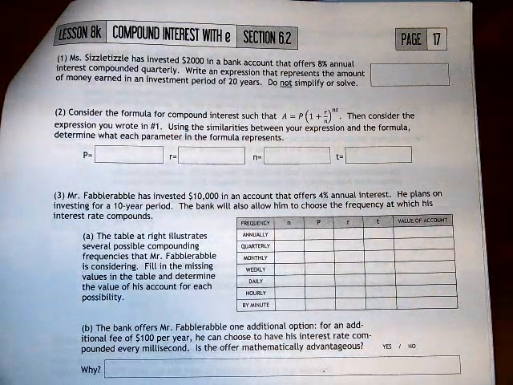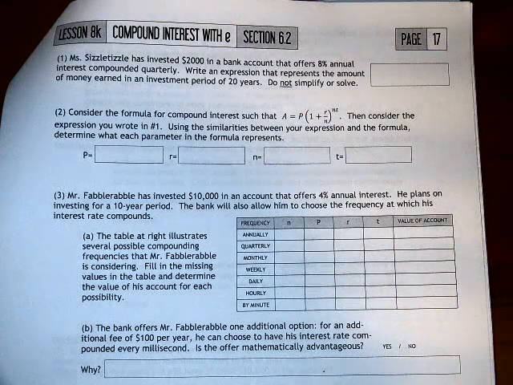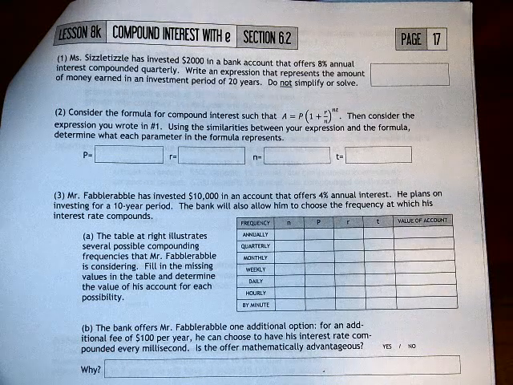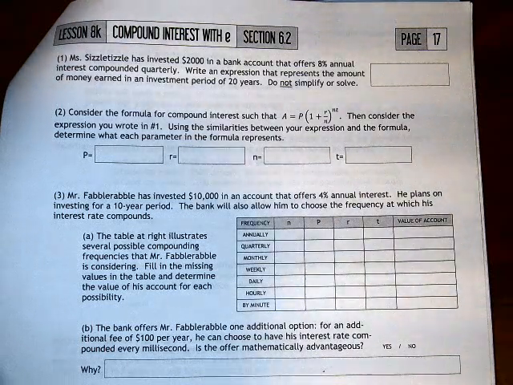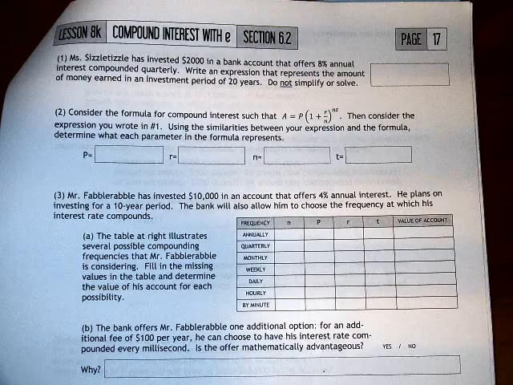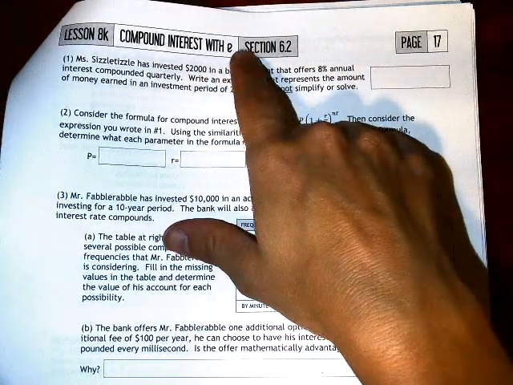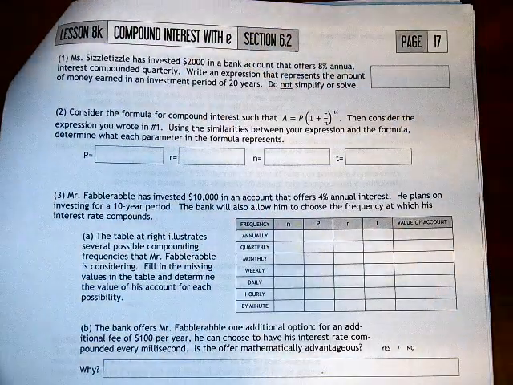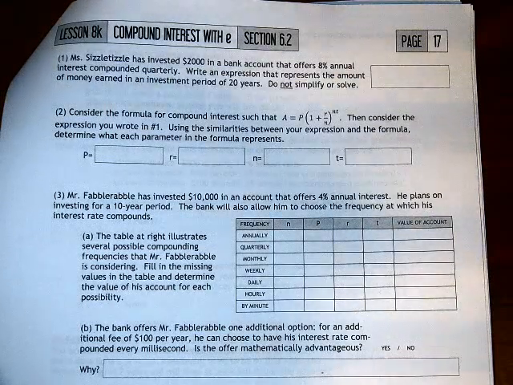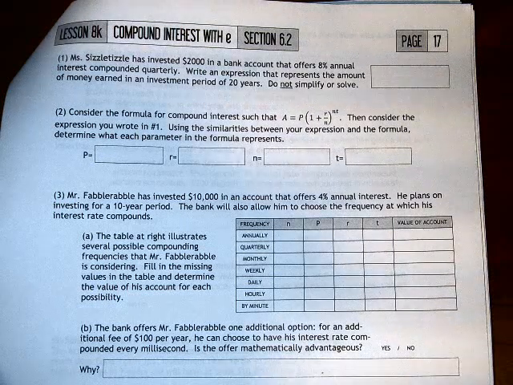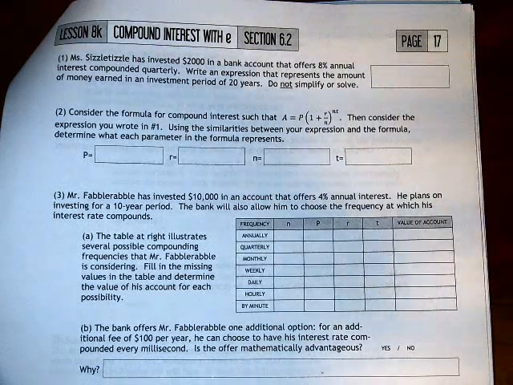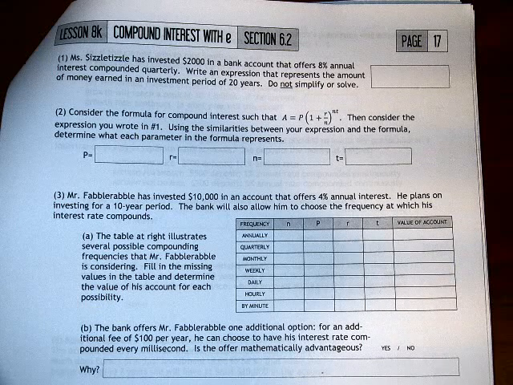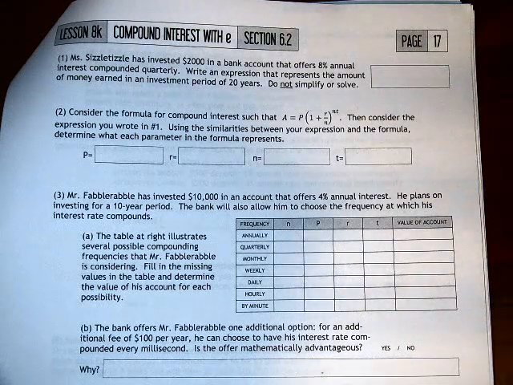Hi everyone! In this video, or series of videos, we're going to talk about another type of compound interest, which is meant to piggyback off of the previous lesson on compound interest on pages 15 and 16. This is going to be another type of compound interest called compound interest with E. E is going to be a number, eventually. And you'll start to see why, in practical terms, the letter E, a number, ends up being a very important and helpful tool to help us use compound interest in our practical daily lives.